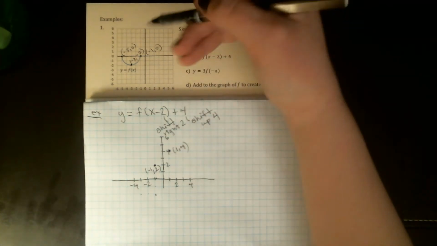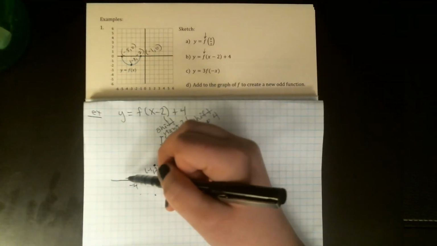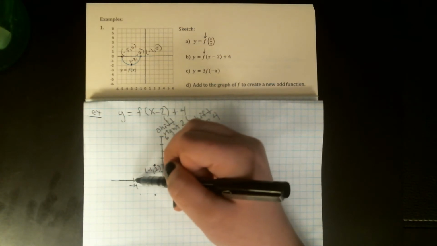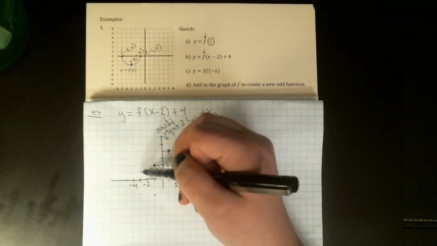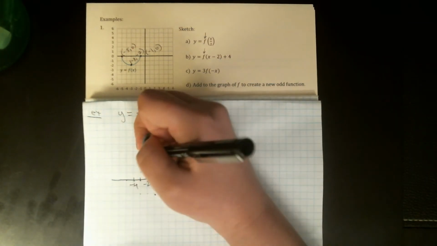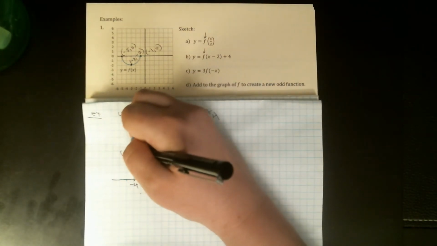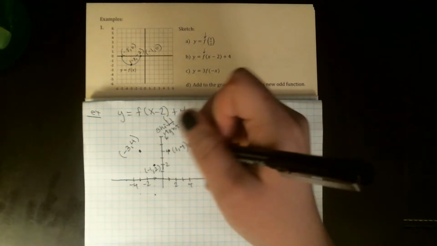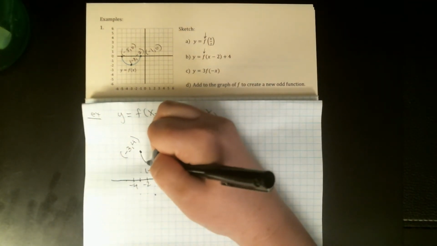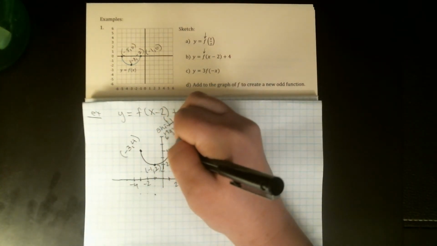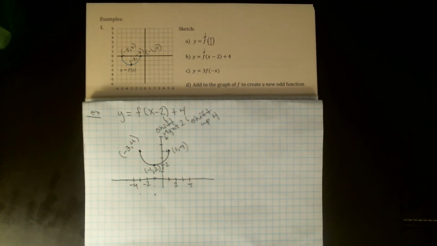The left endpoint of my circle was at -5, 0. If I move to the right 2 and then up 1, 2, 3, 4, the left end of my circle should now be at -3, 4. So it's still the bottom half of a circle with radius 2. I make sure it still looks like the bottom half of a circle with radius 2. And that is my sketch for part B.